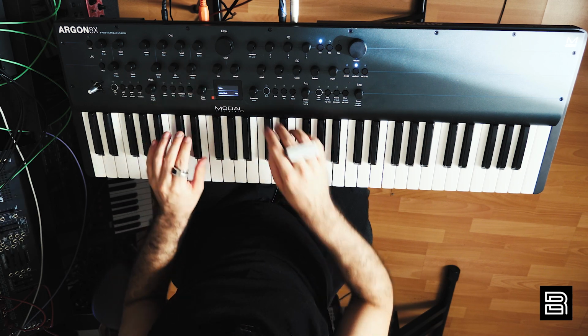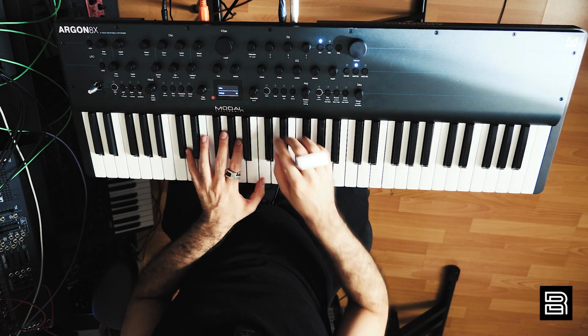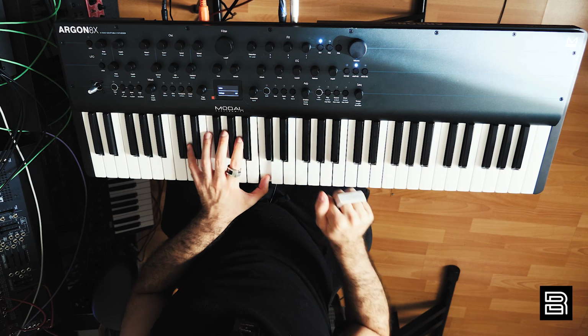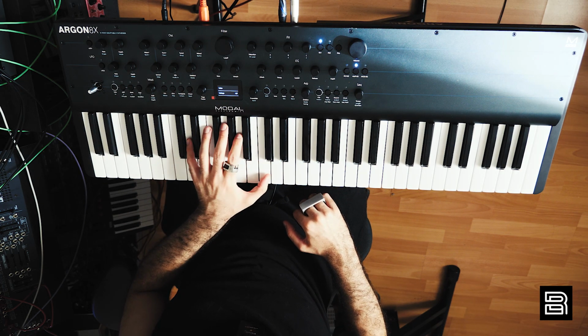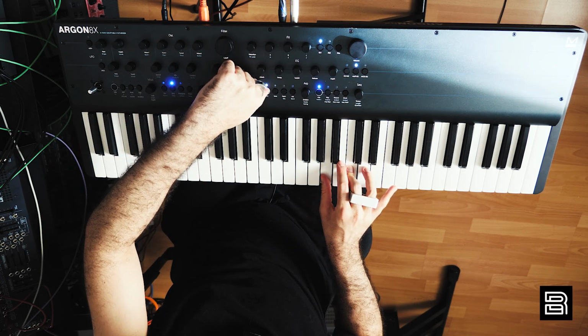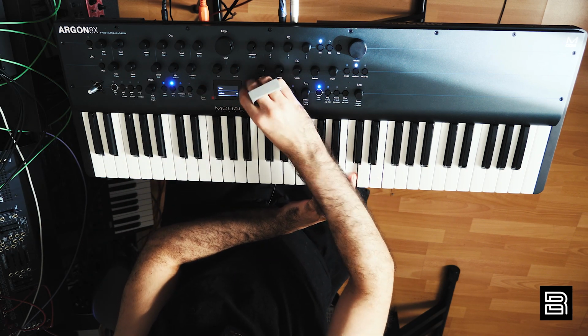And then we'll go to the voice menu and turn up vintage. And yeah, you can definitely hear that tuning instability. So cool. You see as I turn vintage down, the tuning kind of returns to normal.